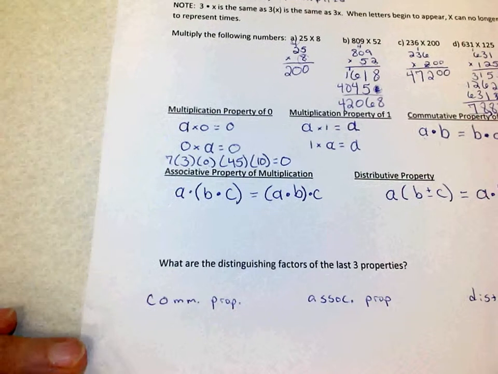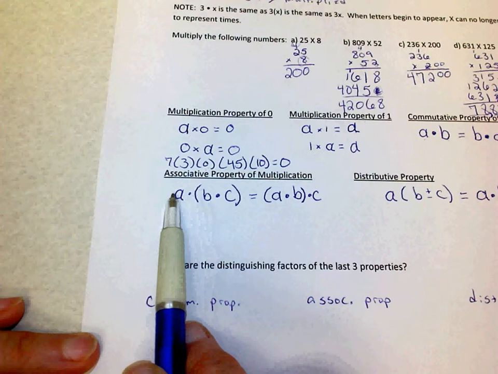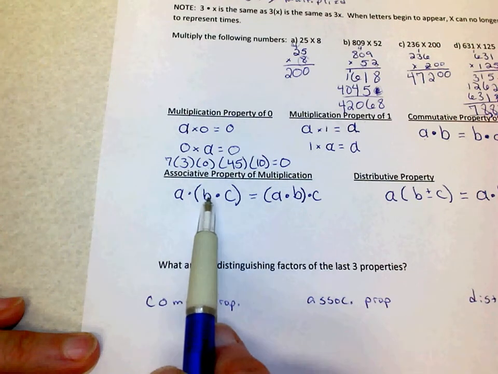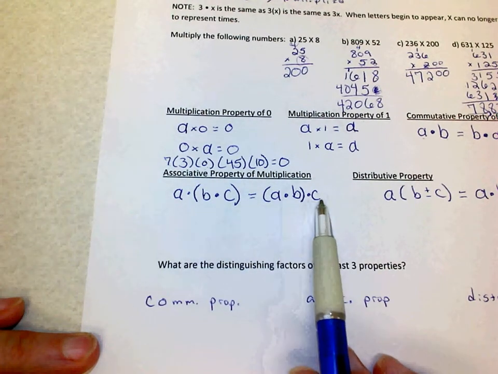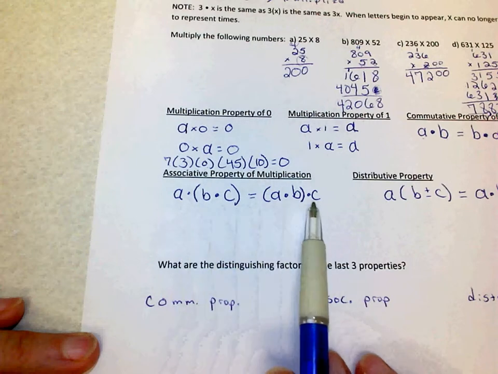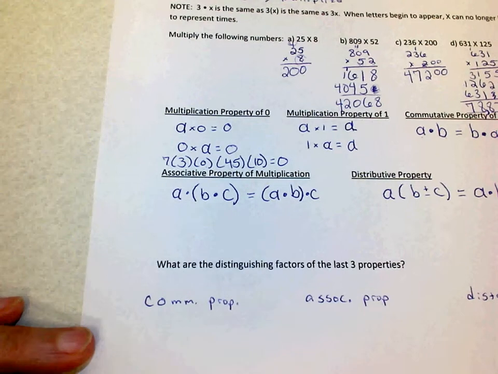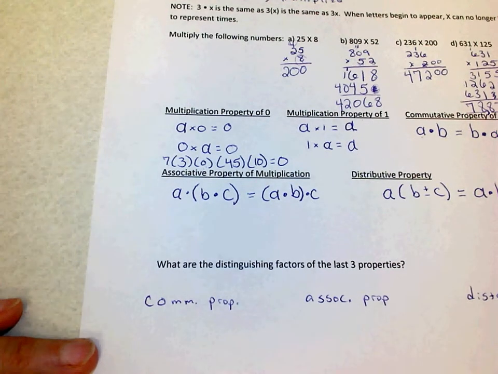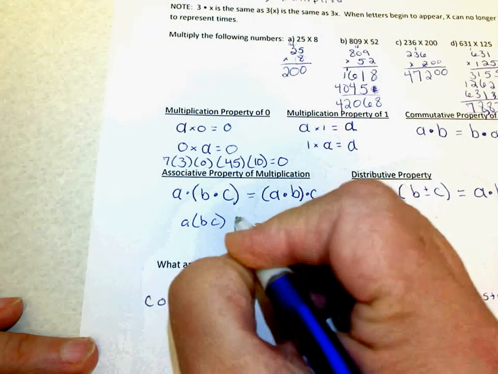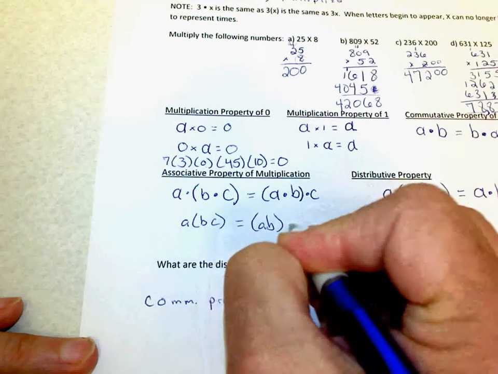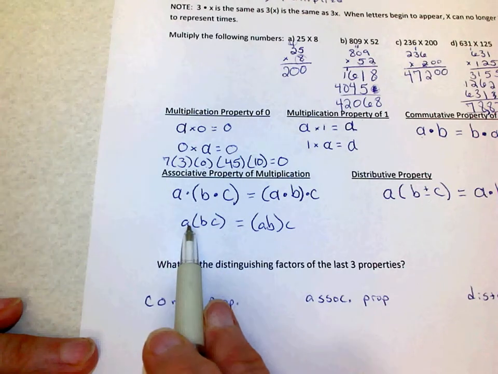And again, with the associative property, just like with addition, A came to a party by herself and she met this couple B and C, and at the end of the party B decided to associate with A and left C out in the cold. So it's the exact same thing as with the associative property of addition. The only difference is that there's a times sign. Also, if you just see A parentheses BC equals AB parentheses C, remember, with or without the dot, these mean times.